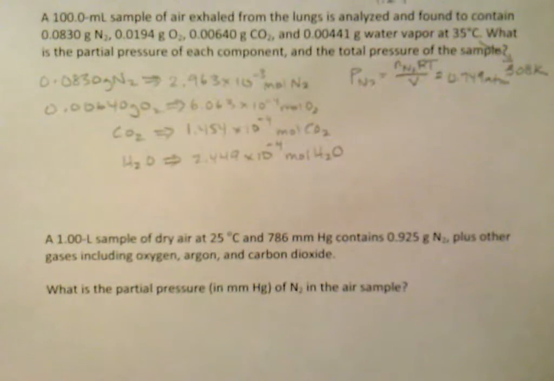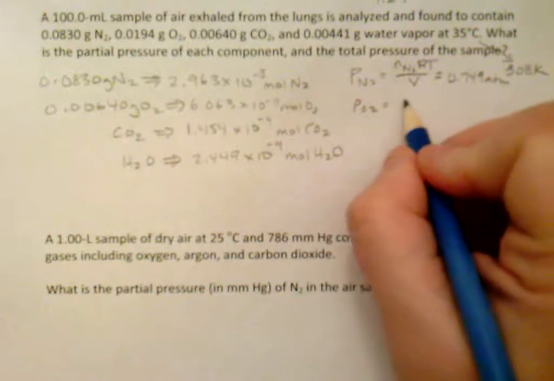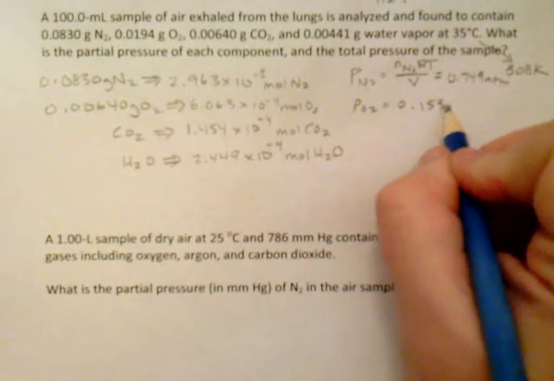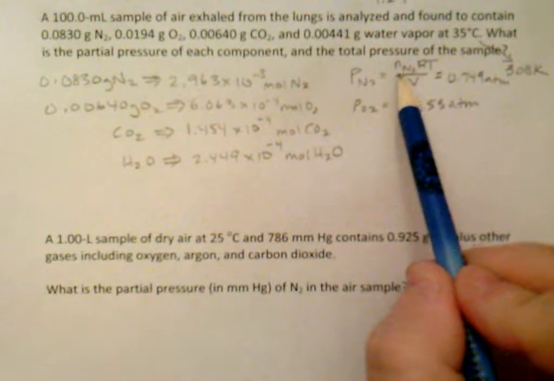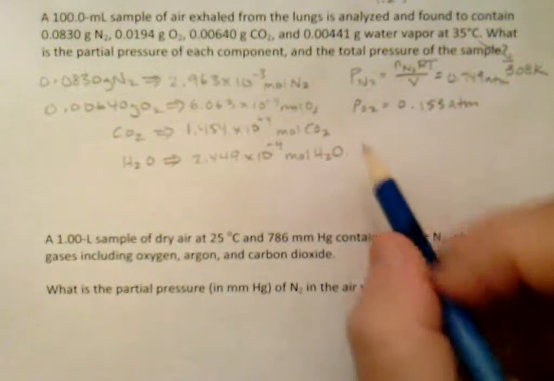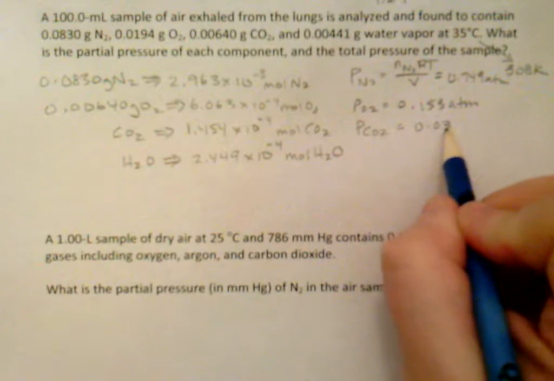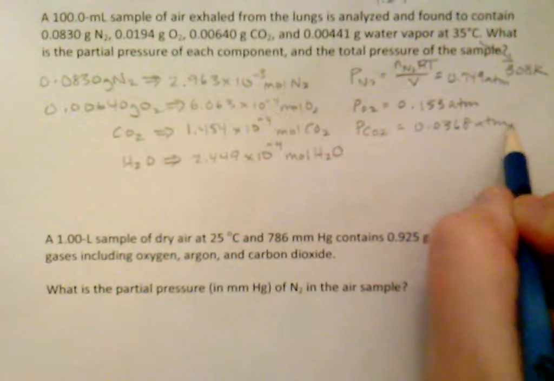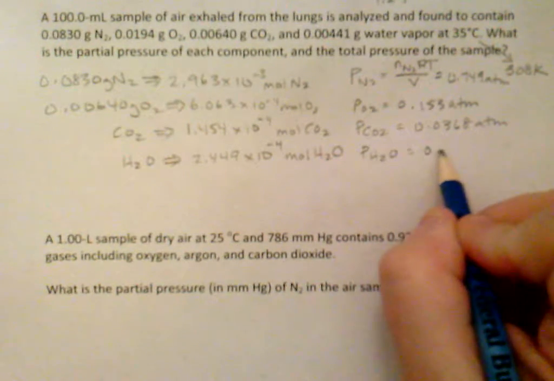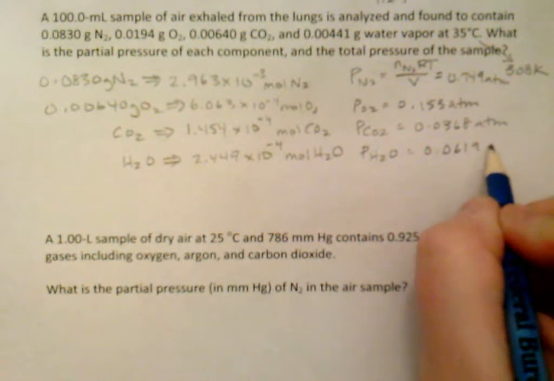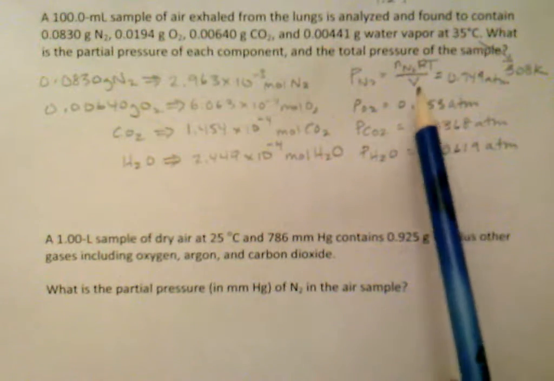So the pressure of O2 comes out to be 0.153 ATMs. And again, I'm just putting each one of these moles into the nRT over V. The pressure of CO2 comes out to be 0.0368 ATM. And the pressure of H2O comes out to be 0.0619 ATM. So now I didn't really need to get the mole fraction in order to do those because I just calculated the partial pressure individually.